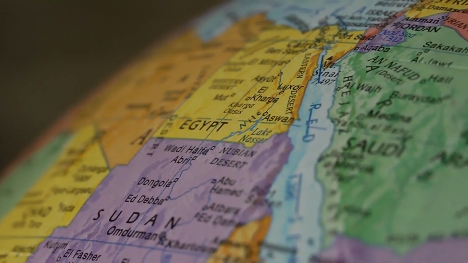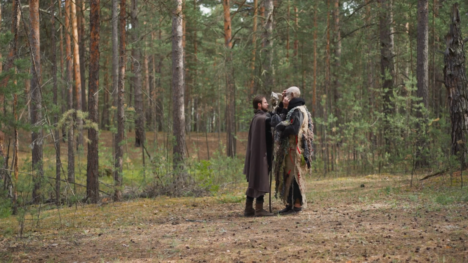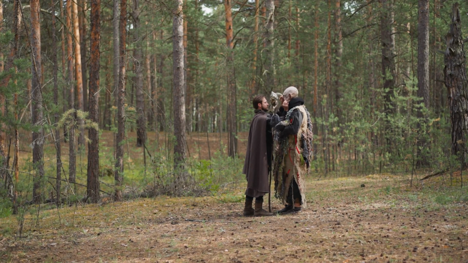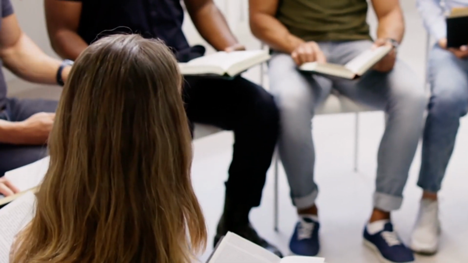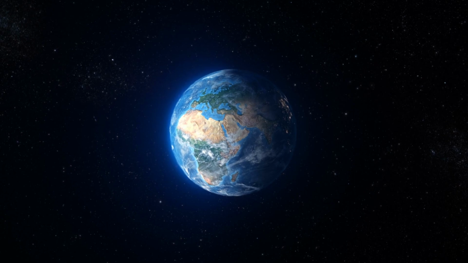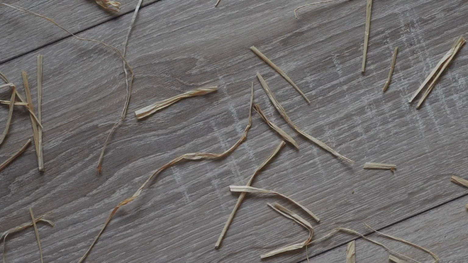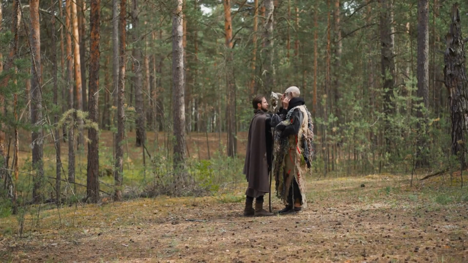J.R.R. Tolkien's Middle-earth is a prime example. The cultures of the elves, dwarves, and hobbits are distinct and rich. According to a study by the University of York, diverse settings increase reader engagement by 40%. Start with the basics. What do people eat? What are the daily routines?